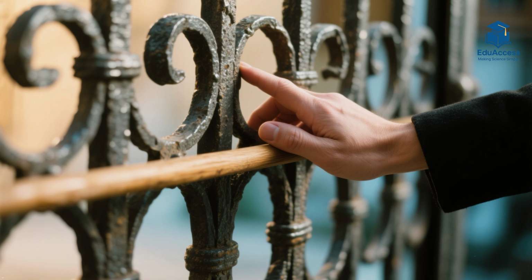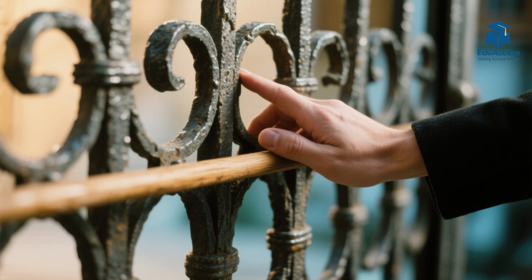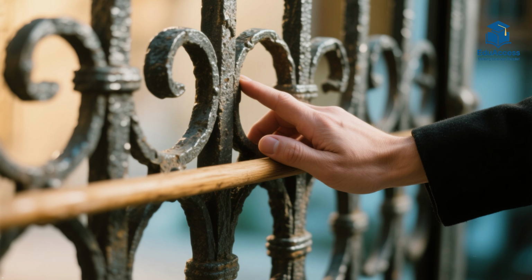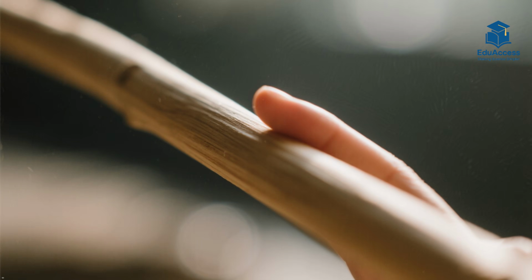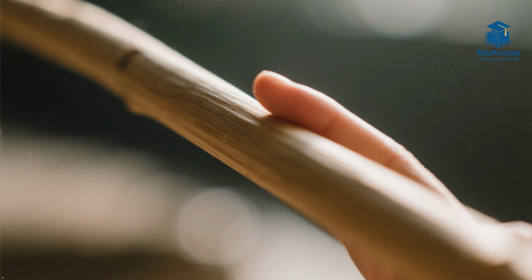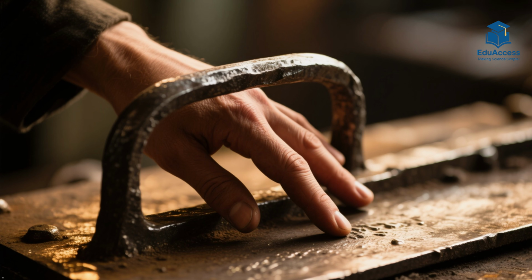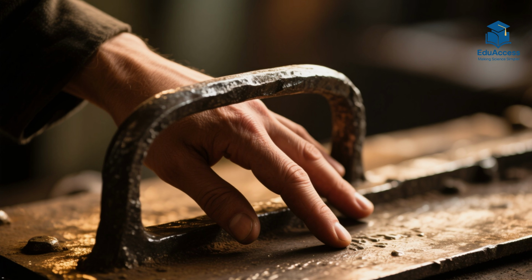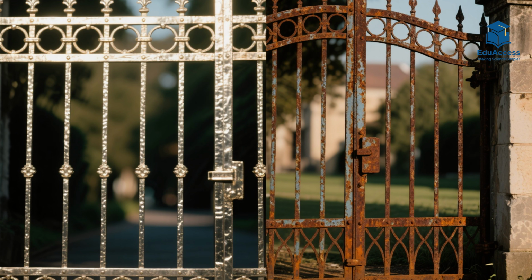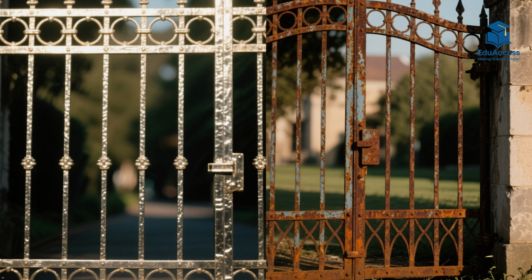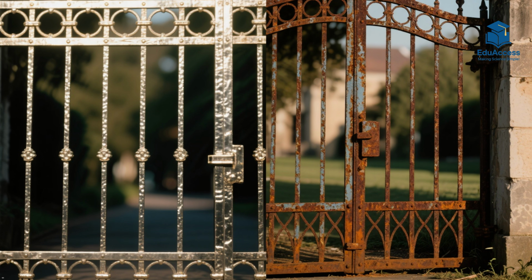If you touch these gates, you will feel that they are also rough. Now touch this wooden stick. Do you feel anything special? Wood has a smooth surface. It feels nice to touch. But if you take a metal like iron, it may feel rough or smooth. Iron is a metal. Its gate may look shiny or dull. Its surface may feel rough or smooth.